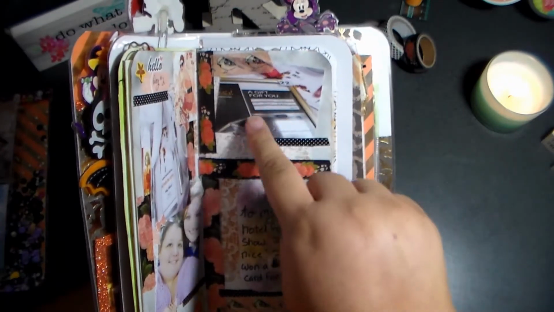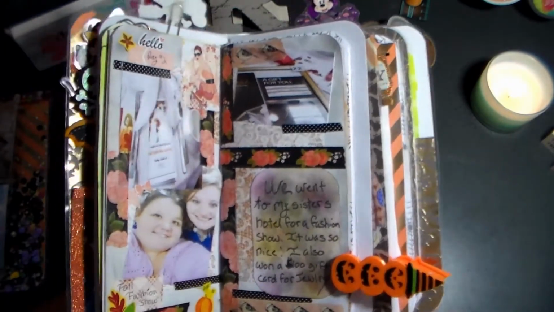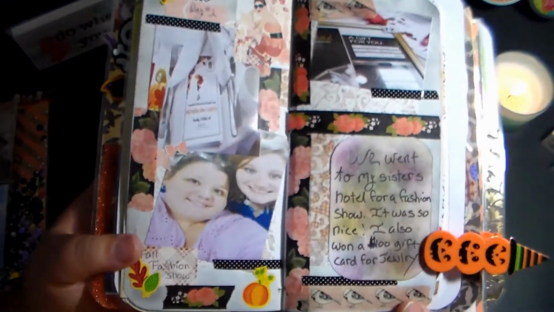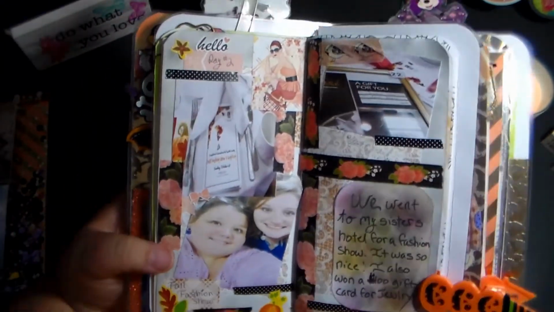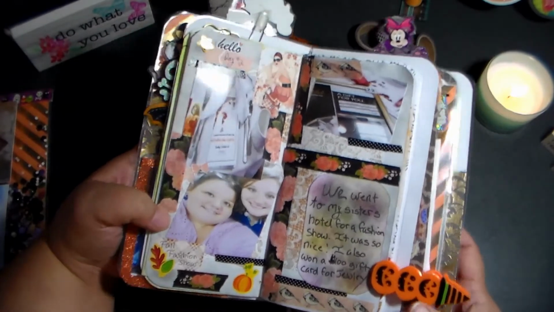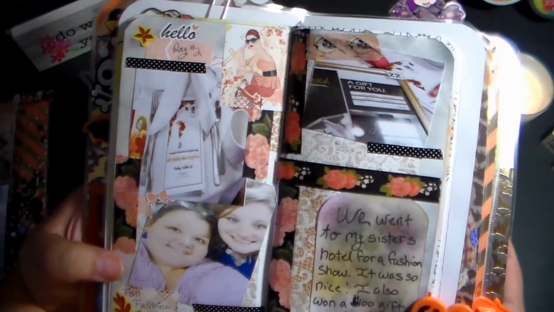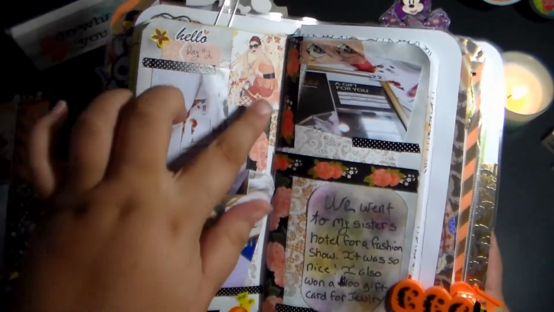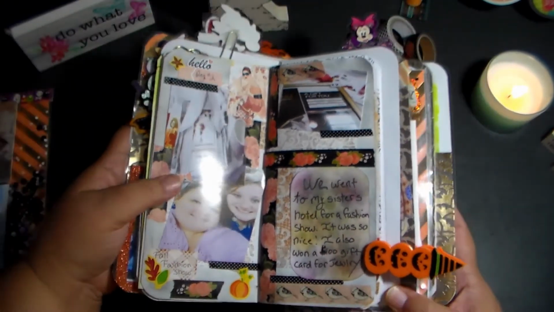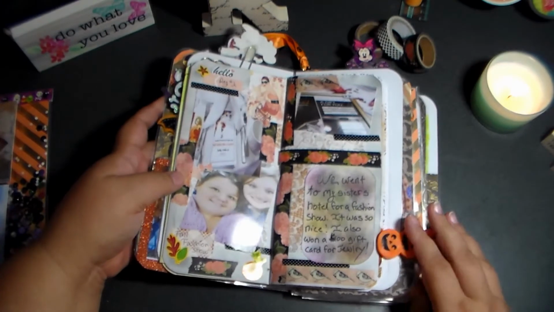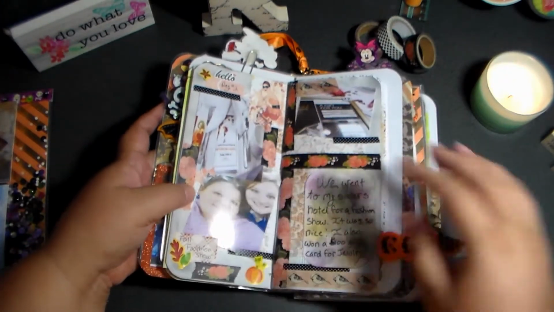So I took a picture of my winnings, and my sister and I, and a picture of our table, and I just did a whole bunch of mixed media and just playing with washi and just had a good day. I used some Etsy stickers in here. I just thought they were cute. Like, I thought this was perfect for fashion. It just looked like fashion to me. So that's how I used that, and that is day 2.